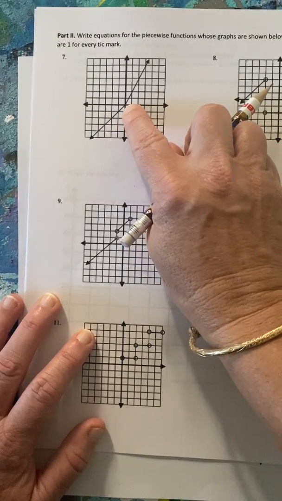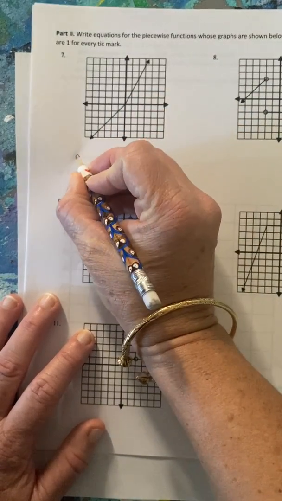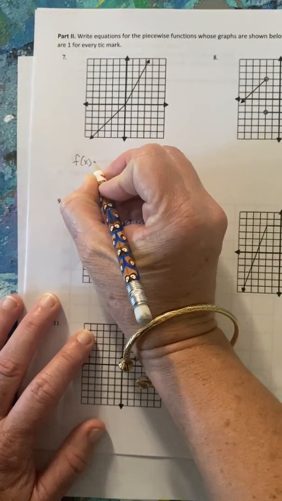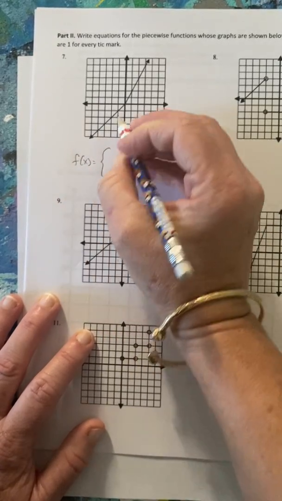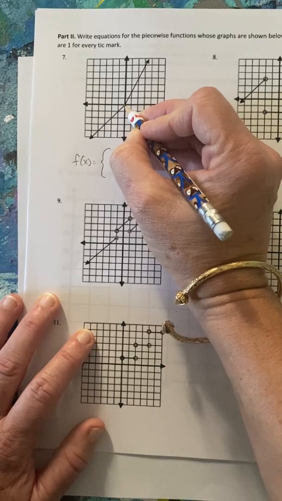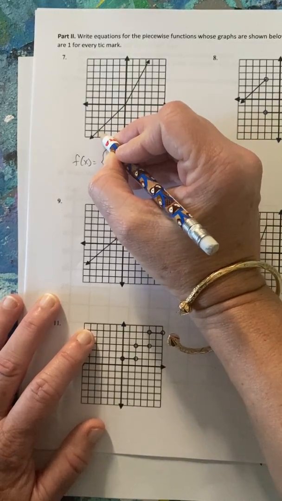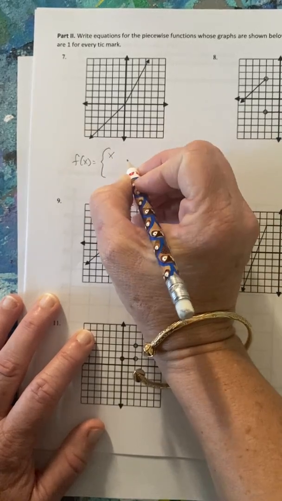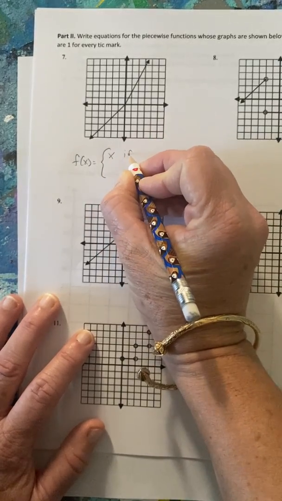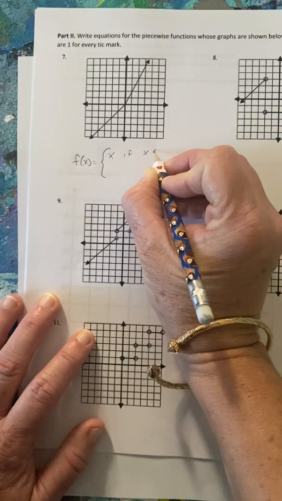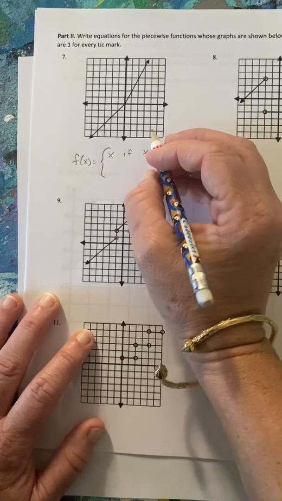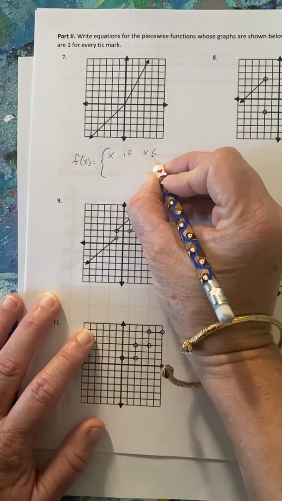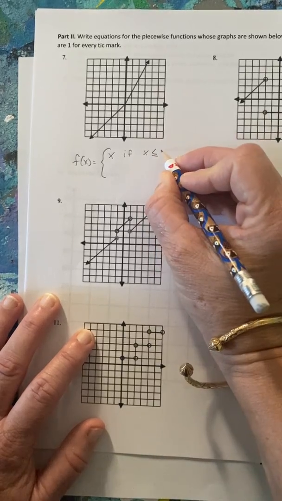Okay, so the y-intercept is 0. So I'm going to say f of x equals, and the y-intercept is 0, and the slope looks like it is a positive 1. Rise 1, run 1. Okay, so I have f of x equals x, and that is if x is less than, because it's at that line, it doesn't really matter which one I have an equal sign, 0.